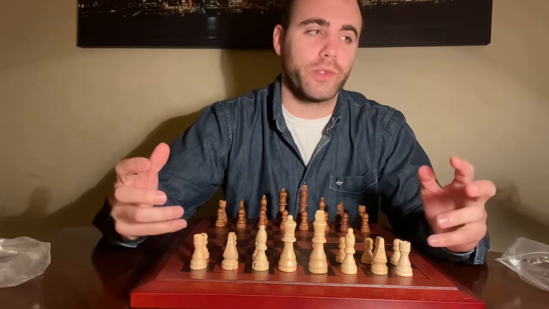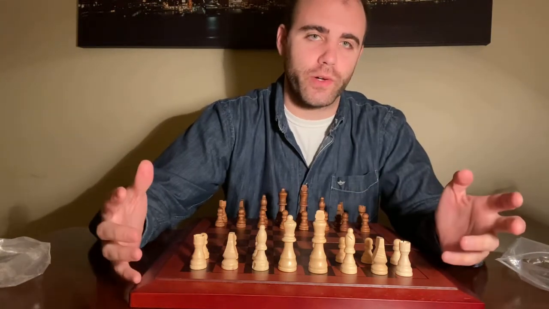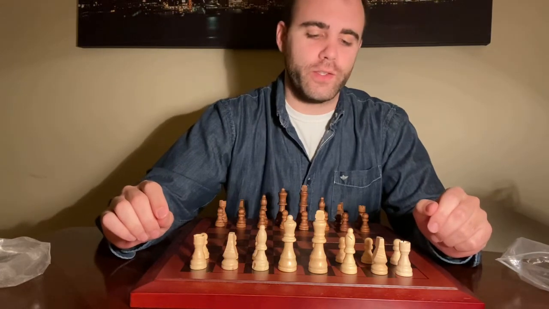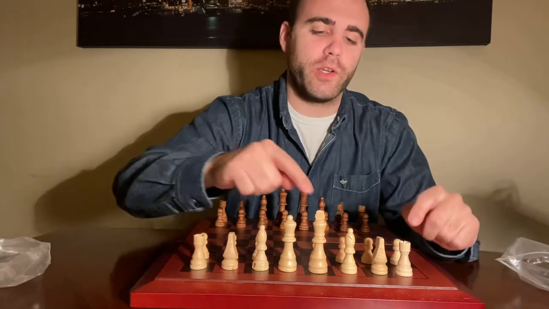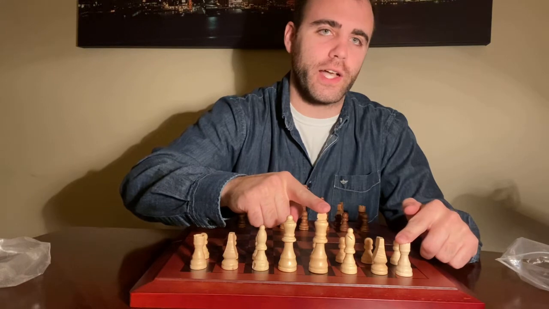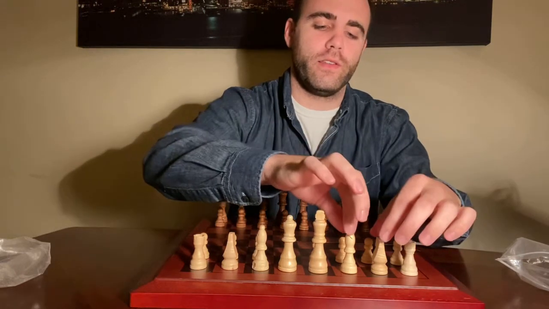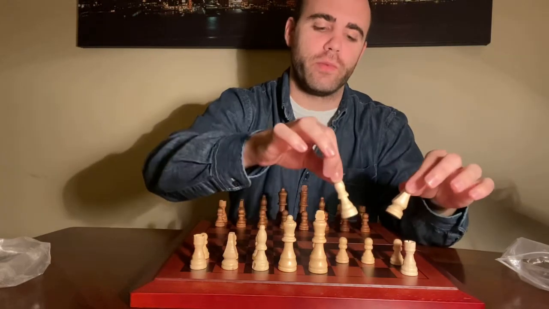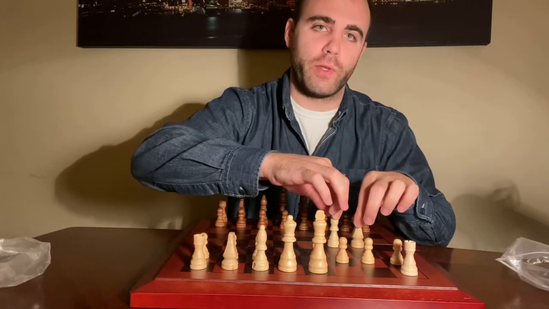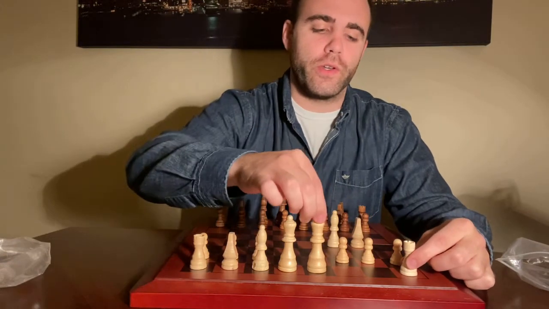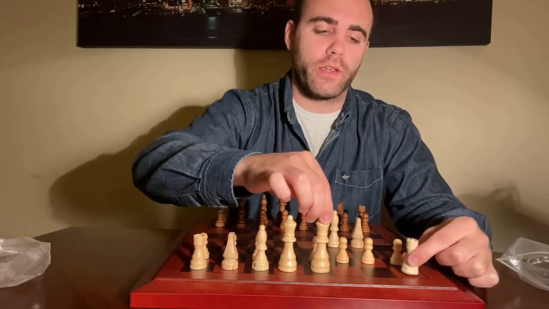Now it has to meet a certain criteria for it to work, so I'll show you that now. So the first criteria is there can be no pieces between the castle and the king. So hypothetically, if your knight and bishop were not in the middle of the board, you could now castle with your king and your castle.